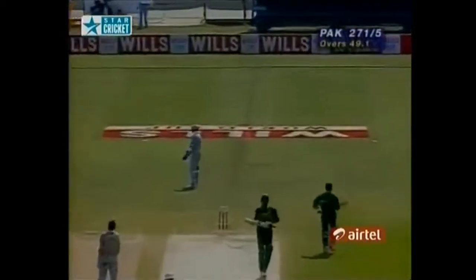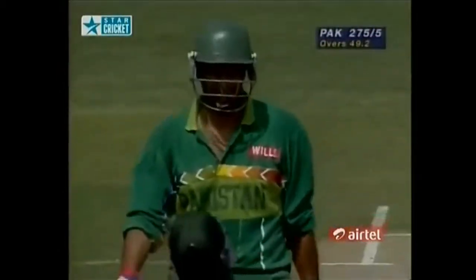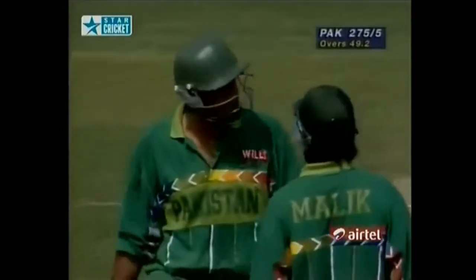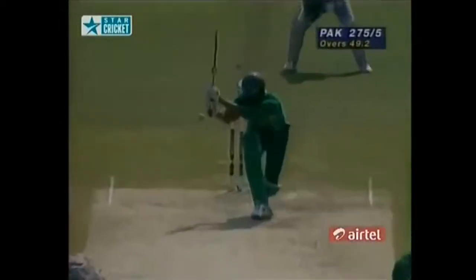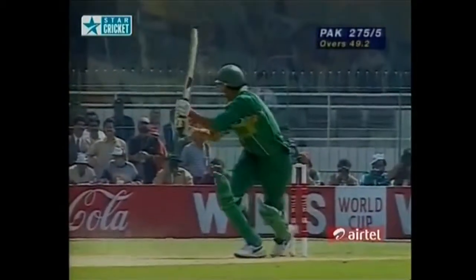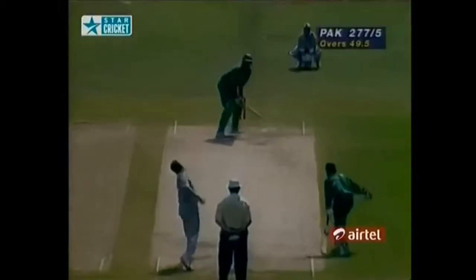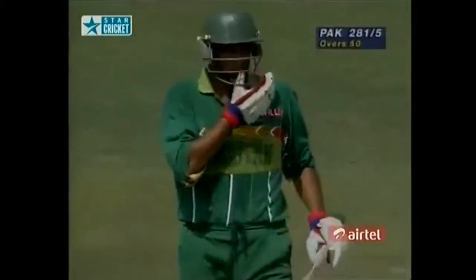Gets it away very fine. That'll go down to the boundary. And there's a bit of bat on it too. Well, he couldn't have placed this better. Wasim Akram shuffles across the stumps, looking like it's going to miss off stump, and then just a little nick on it, maybe a bit of pad as well. Gets it away on the leg side and straight out to the boundary. What a good way to finish for Wasim Akram.